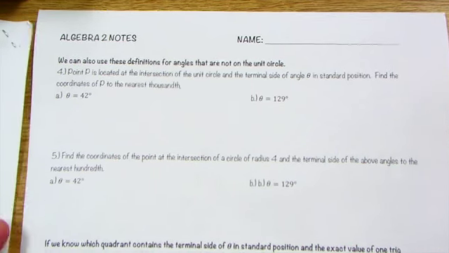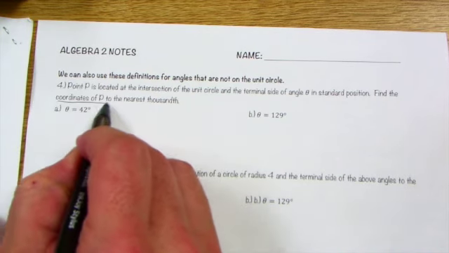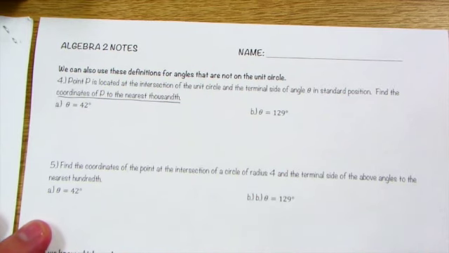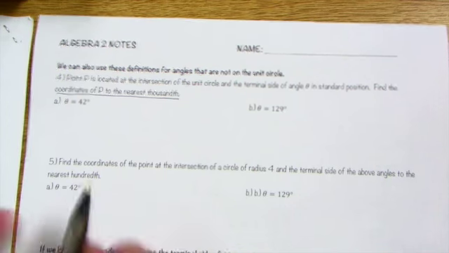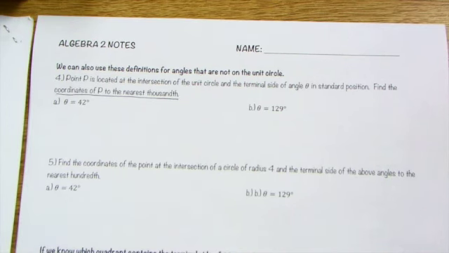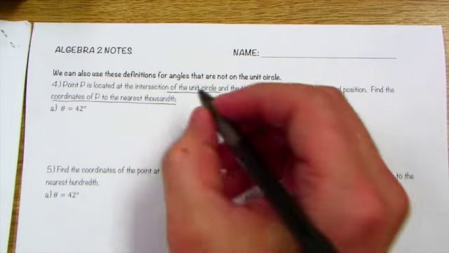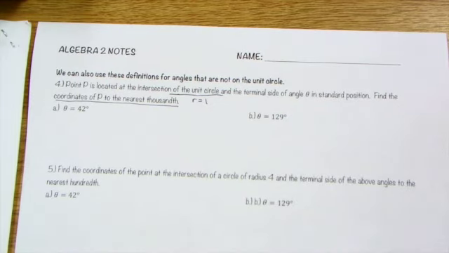So here's where we have to use our calculator. Notice how here it says the coordinates of P to the nearest thousandth. So we're actually going to be calculating and not producing exact answers. We're going to do exactly the same thing, just using our calculators. So when we do angle 42, it says that the intersection is on the unit circle. So that tells us that the radius is 1. Because it's on our unit circle, the radius is assumed to be 1.